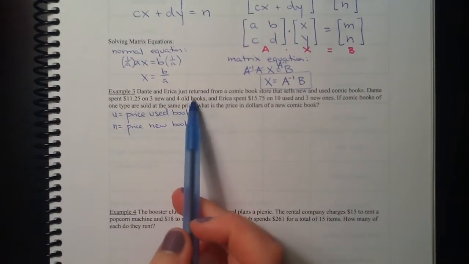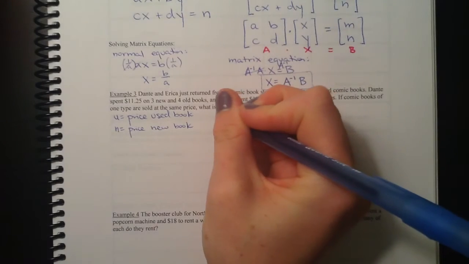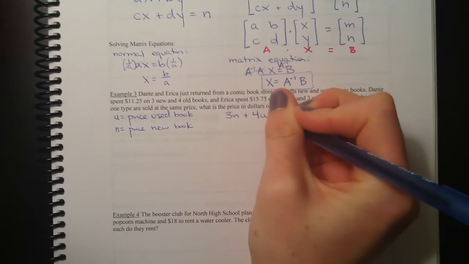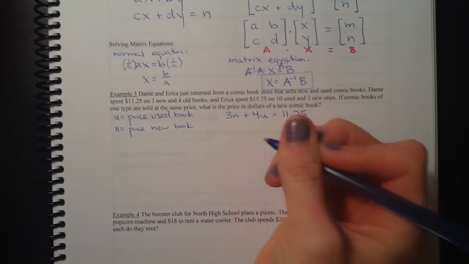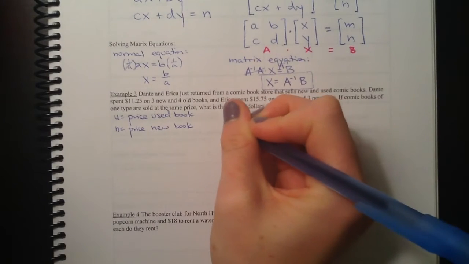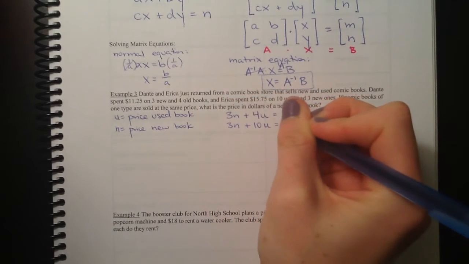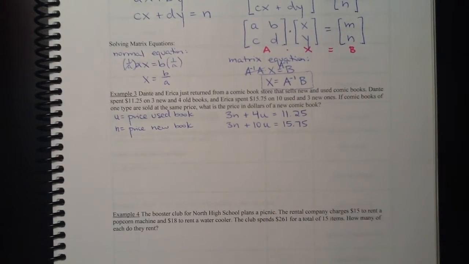So it tells us how many of each type they get, so we're left to figure out how much each one costs. Let's set up an equation for Dante. Dante got 3 new books and 4 used books, and he spent $11.25. And then Erica got 3 new books and 10 used books, and she spent $15.75. You can already see with these decimals, it would be unfortunate to do any other method.